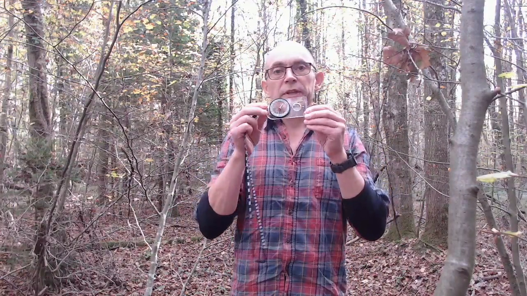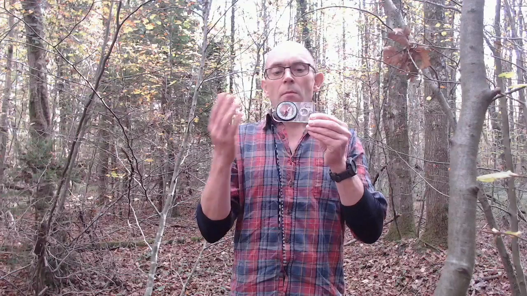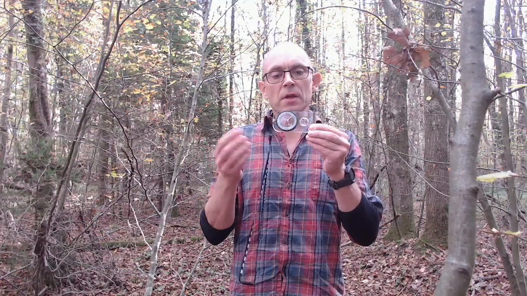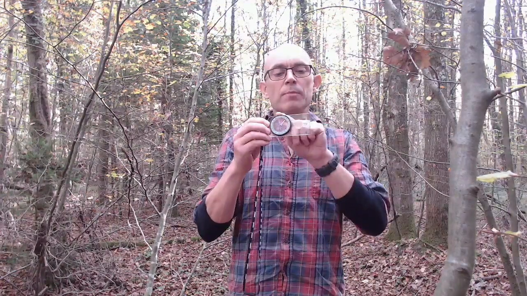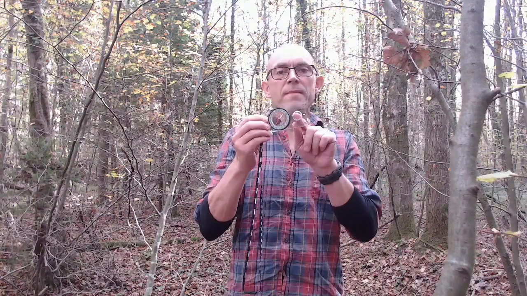Welcome to this film on how to use a compass and a map. We'll start by looking at the compass and we'll get to the map later. So let's put that down there. The compass. This is a pretty standard compass. Many of them look somewhat like this. This one happens to have a bottom plate here with a magnifying glass here.